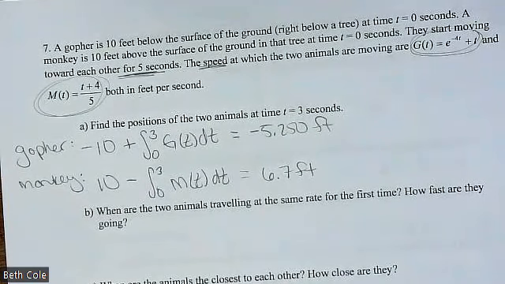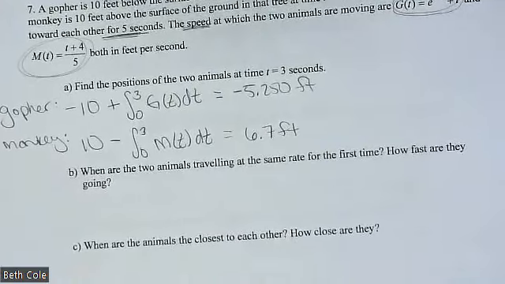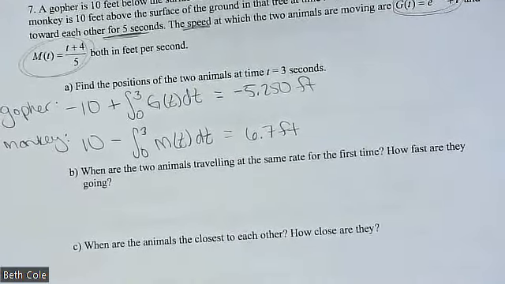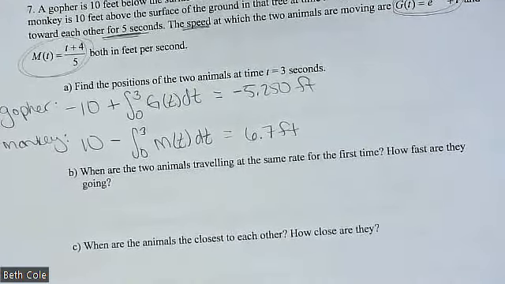Not as fast. Okay. Letter B is a when question, so your answer is going to be a time. When are the two animals traveling at the same rate for the first time? That means they're going to travel at the same rate more than once, but this says the first time. And then how fast are they going? We're not going to do any work for this. That's going to happen completely within the calculator.